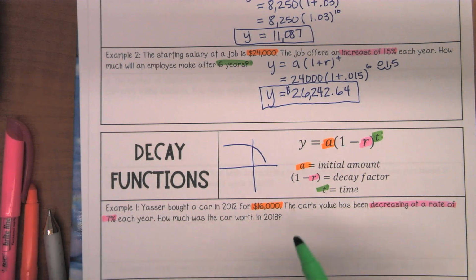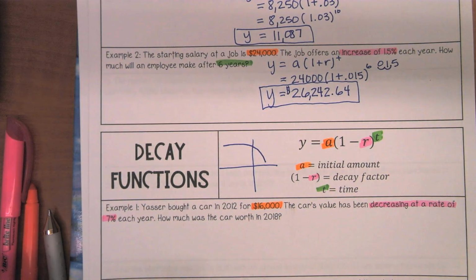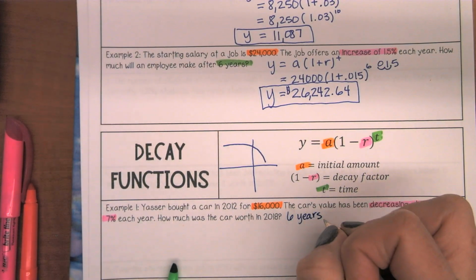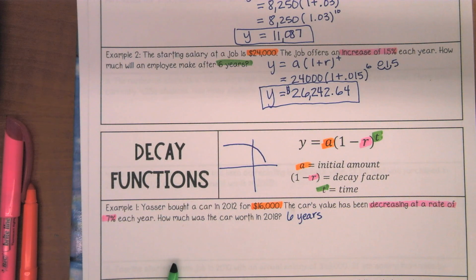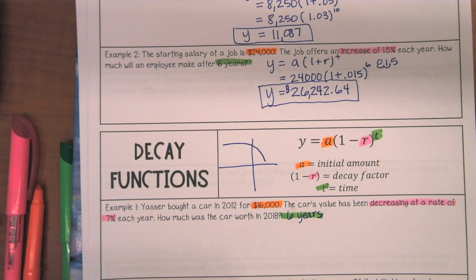And then I need to know the time. How much time has there been? Oh, it didn't give me the year. But I do know that from 2012 to 2018 is 6 years. So that means this person has had it for 6 years. So I'm just going to mark that. Now that we have our information, we've got 6 years here. Let's go ahead and write our equation.